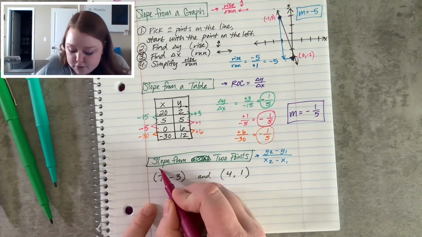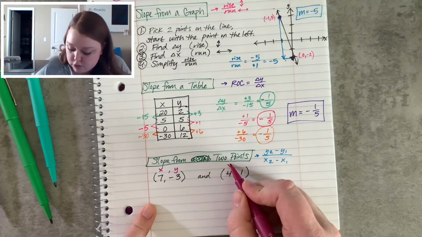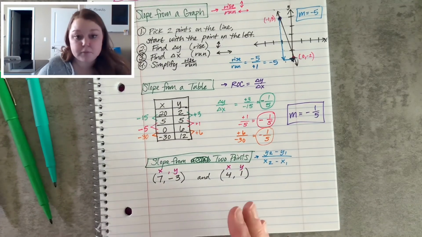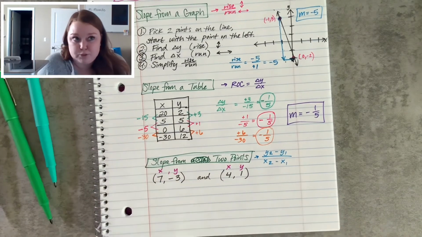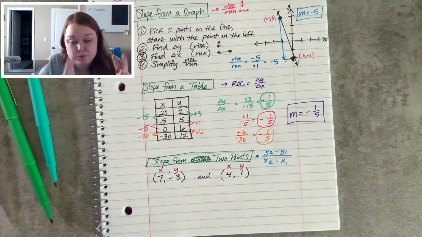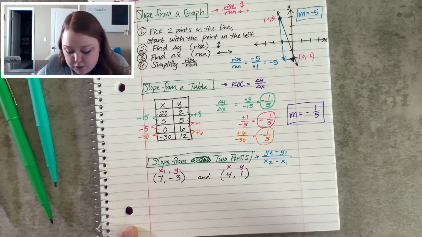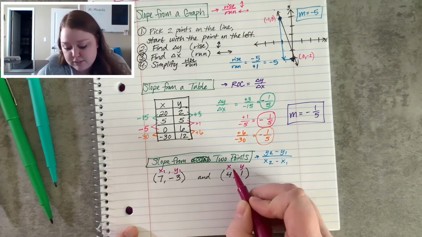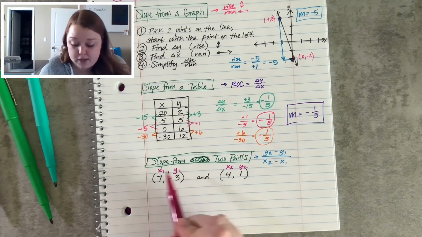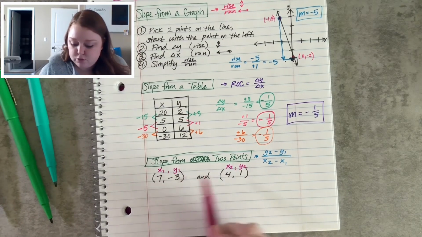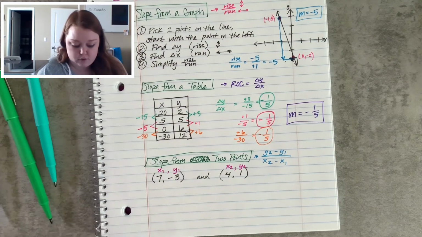Well, ordered pairs are listed as x, y. So x, y. Okay, but because there's 2 x values, we have to figure out which one are we going to call your first x value and which one's the second. Well, since this is the first ordered pair, this would be your x1 and your y1. Since this is the second ordered pair, this would be your x2 and your y2. Simple as that. Okay, so maybe good practice to kind of label those so that when you're plugging it into the formula, everything is cool.